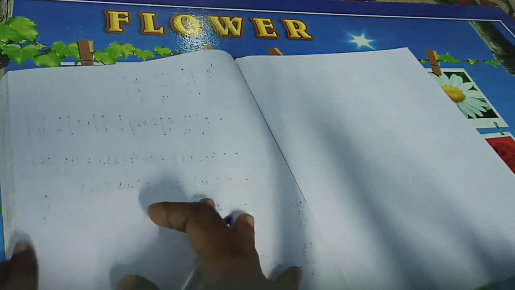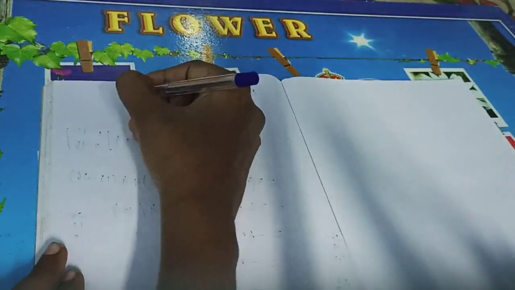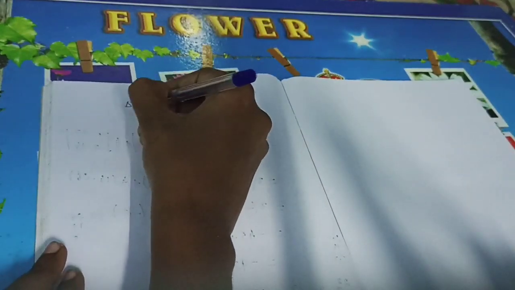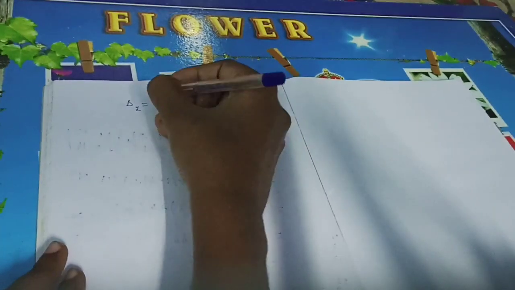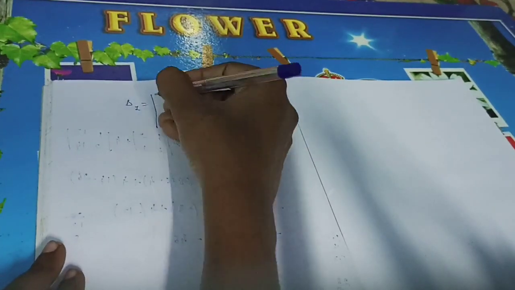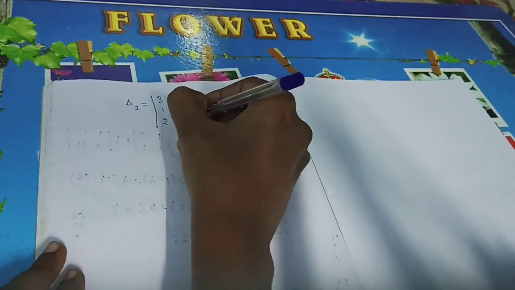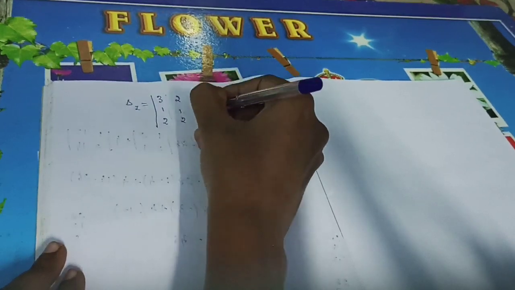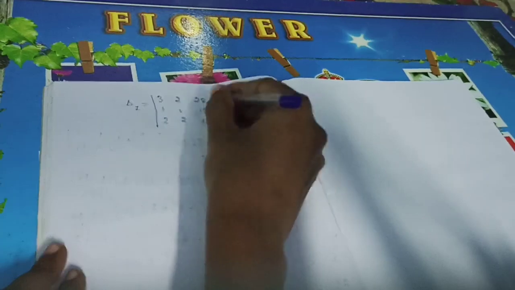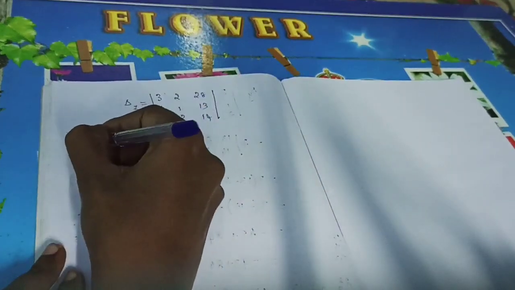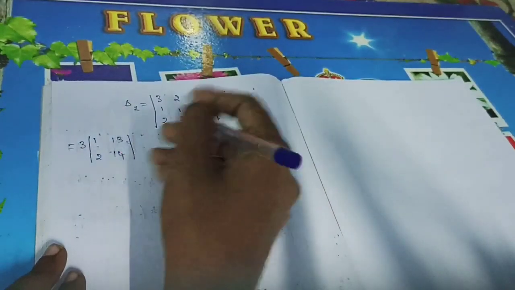Okay. Then next one is delta z. How we will find delta z? Delta z is equal to the determinant 3, 1, 2, 2, 1, 2, 28, 13, 14. Okay. That is equal to 3 into this, and this will get cancelled. So 1, 13, 2, 14.